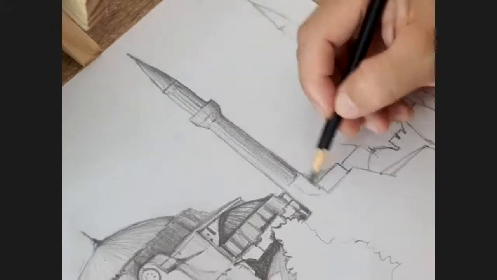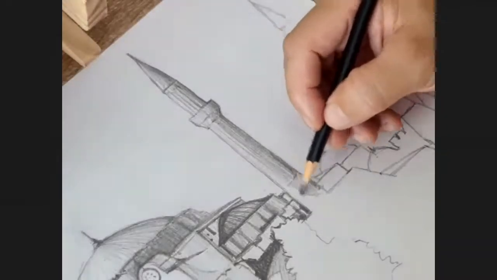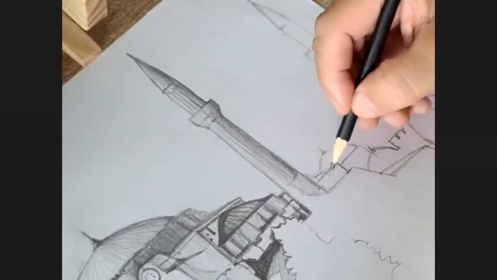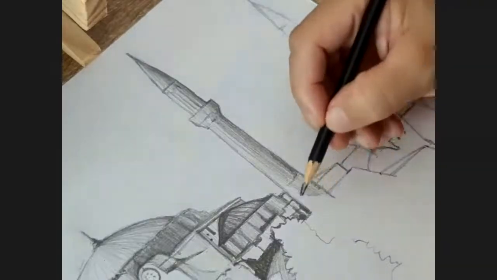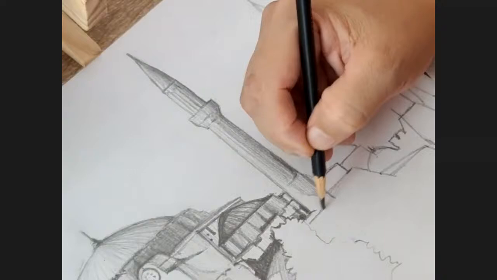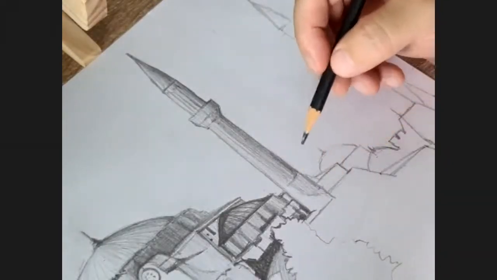Coming to this area, we try to create some definition using a shadow for this portion here. There will be a horizontal line here also, just to show the shape of the minaret.